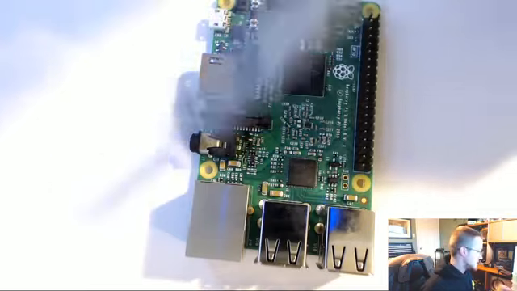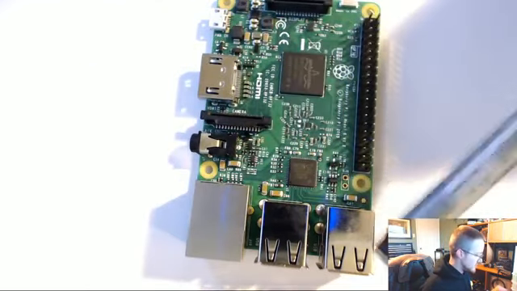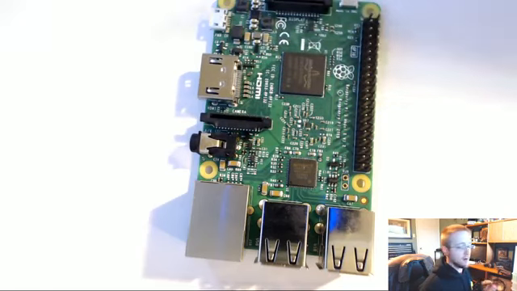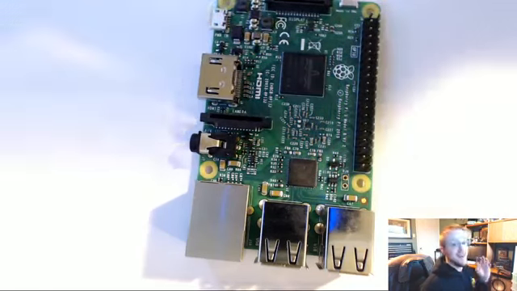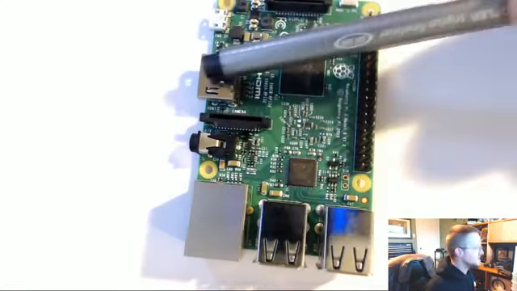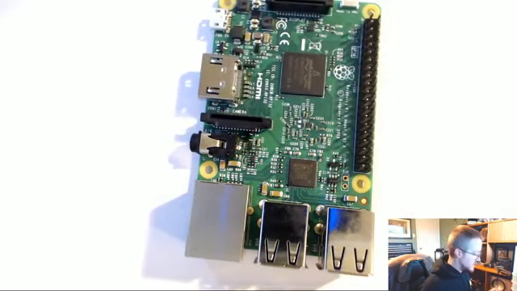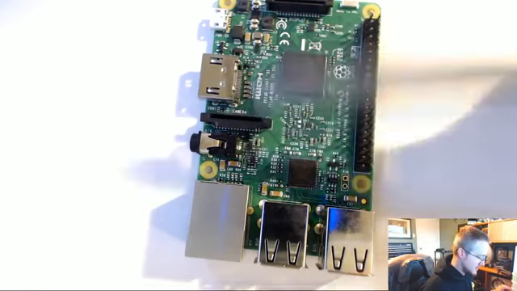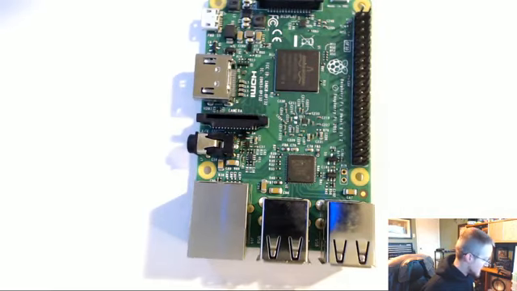This obviously is your Ethernet port. These are your USB ports. This is your camera port for the official Raspberry Pi camera module, not a USB camera. This is your HDMI. That is the video out, unless I'm horribly mistaken, that's audio. I've never actually used the audio. That's your power.